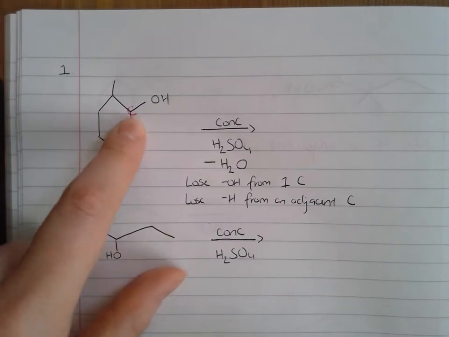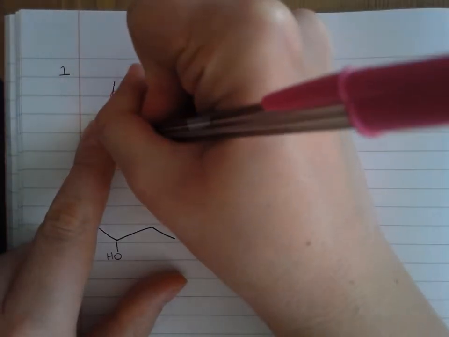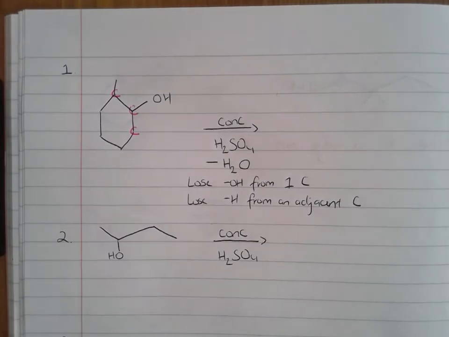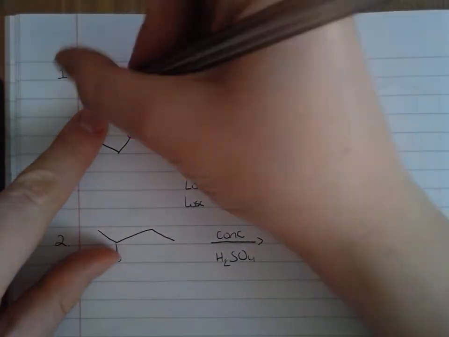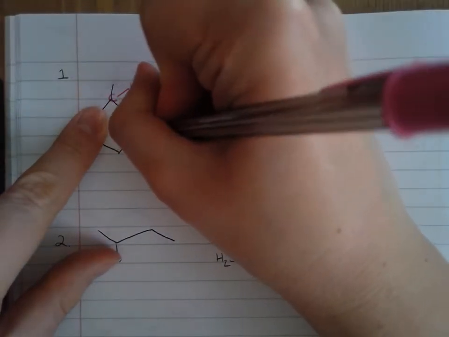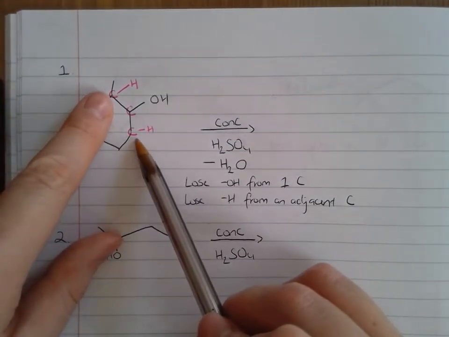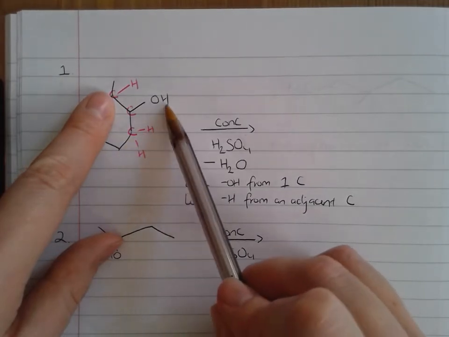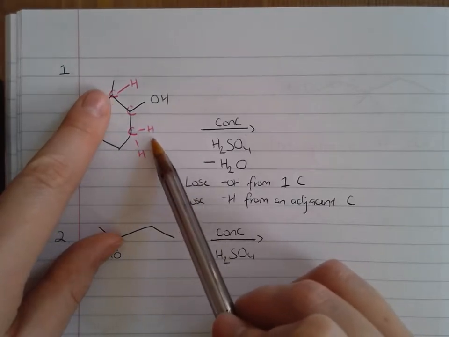So if we look at this example, you can see that this carbon is actually bonded to two other carbons. It's bonded to this carbon up here, and it's bonded to this carbon down here. So which one of these is my adjacent carbon that's going to lose a hydrogen? Well, in this case, both of these carbons have a hydrogen. Okay, there's a hydrogen here, and there are two hydrogens down here. So because both of your adjacent carbons contain hydrogen, either one of those could lose the hydrogen along with the OH when it's losing water. That means you're going to have two products, not just one.